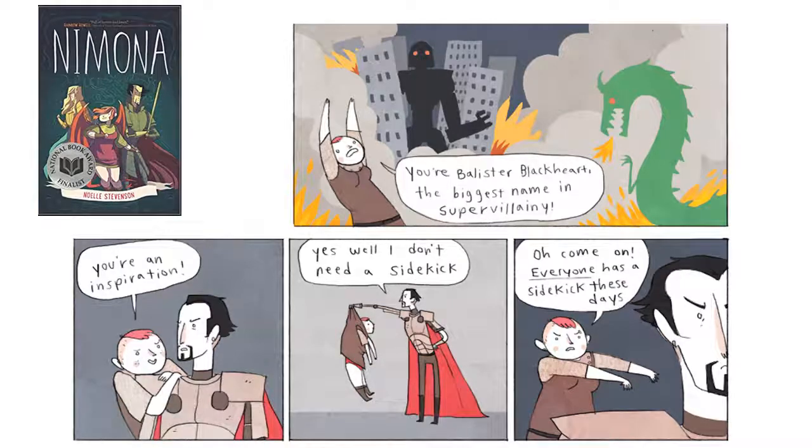You'll be glad to hear there's no more rules, but there are a couple of hints we want to give you, and we're going to use this text from Nimona by Noelle Stevenson to do it. Nimona is this spunky little superhero wannabe, and she wants to apprentice herself or become an assistant to the evil dude Ballister Blackheart. So here's Nimona sort of applying for a job interview.